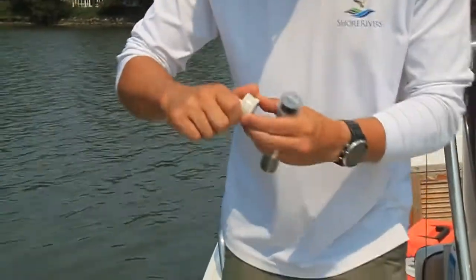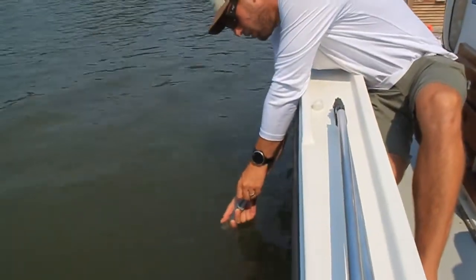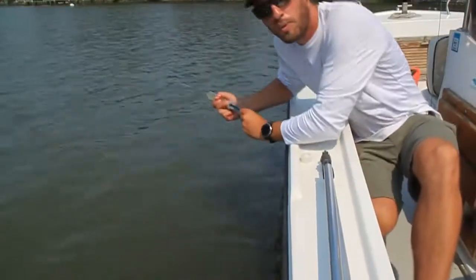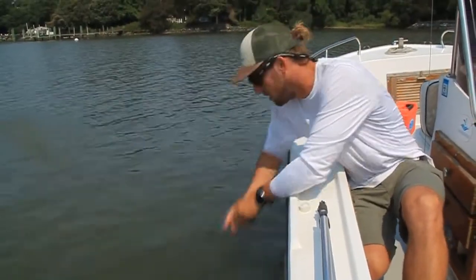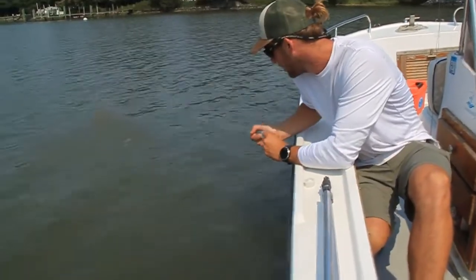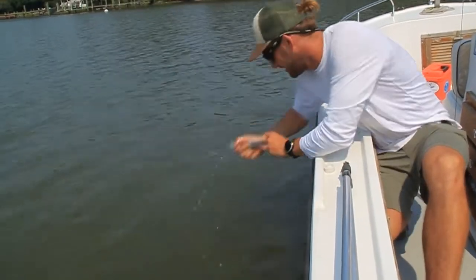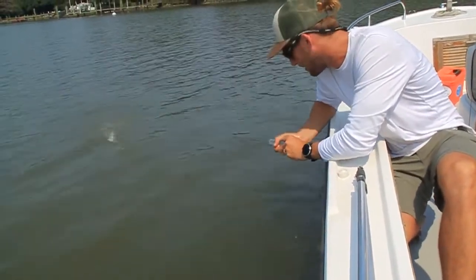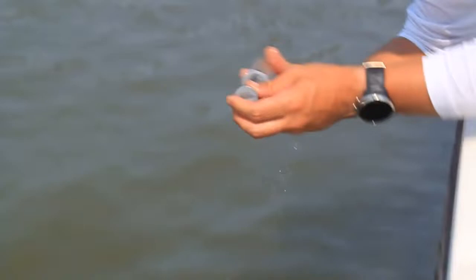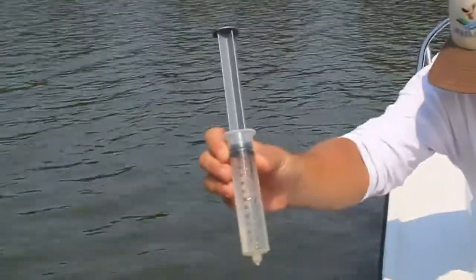And so what we'll do here is we'll secure that filter, go ahead and we'll pull water into the plunger, and just like the nutrient sample, we want to rinse this a couple times with the water that we're taking from the site that we're taking the sample. So we'll go ahead and do that 3 times. And then on the 4th one here, I'll collect exactly about 60 milliliters is what we want. So I'll go ahead and drop that down. You can see we have 60 milliliters there.